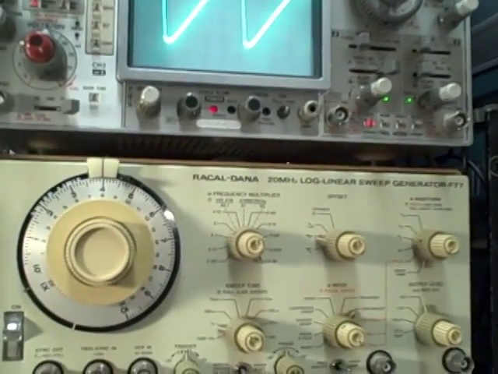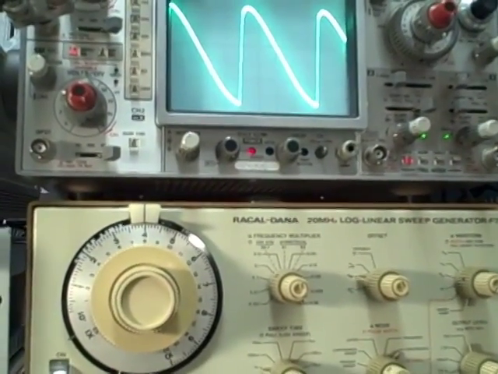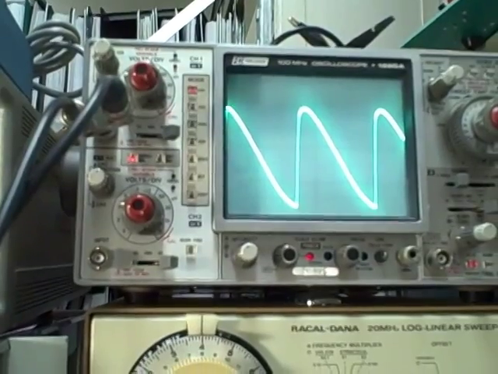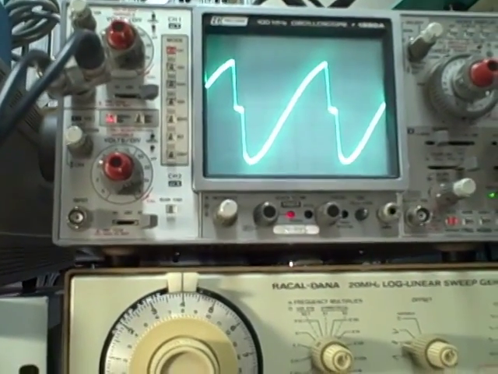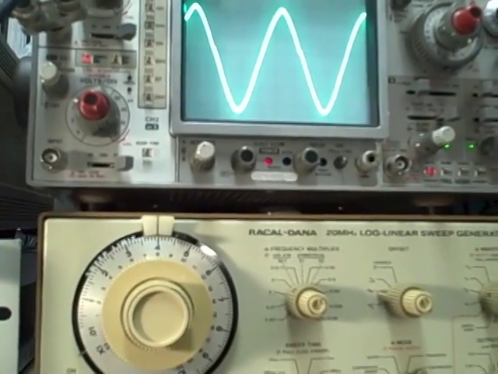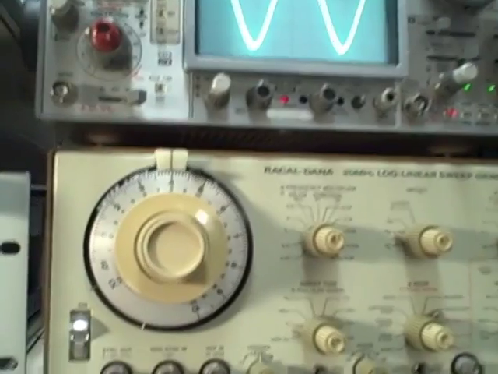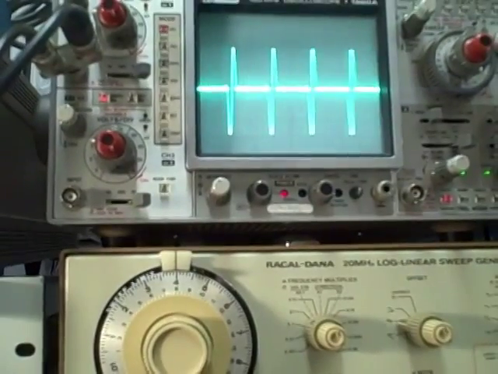I can do any number of things with this. It's more like a trapezoidal wave there. Okay. Go back out. There we are again.